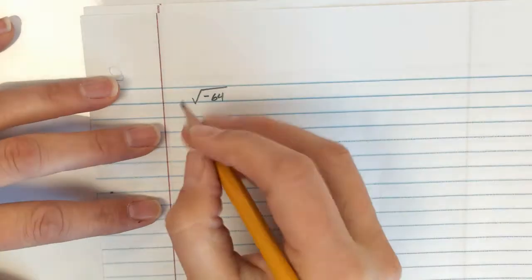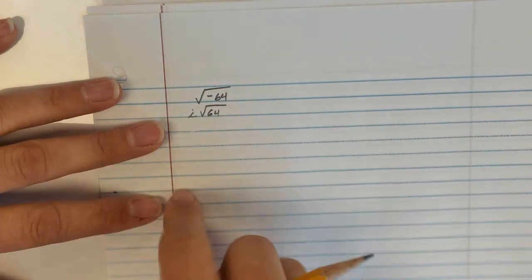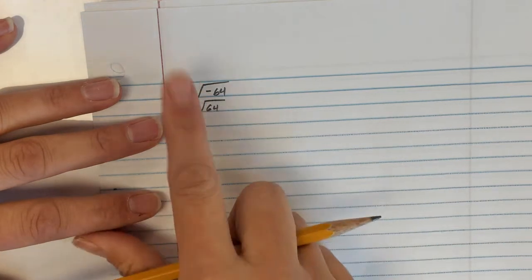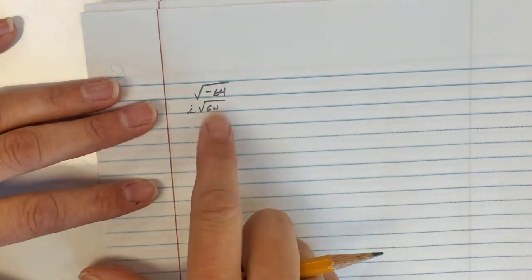Anytime there's a negative inside, you're just going to pull that out as an i. That does have to happen before you do anything else, so you just pull that out first. You can do it all in one step, that's fine, but do make sure that that comes out before. If we're doing multiplication or something like that of radicals, you always pull the i value out first. And then from there, you're just breaking that down.